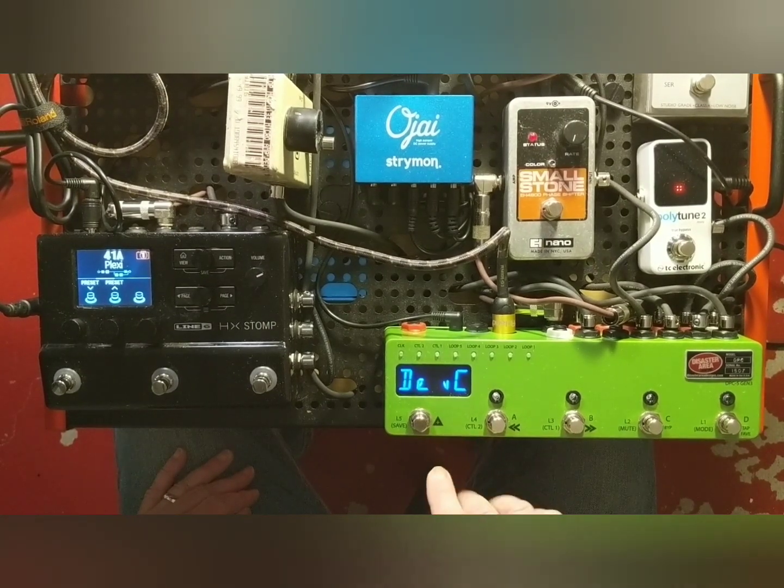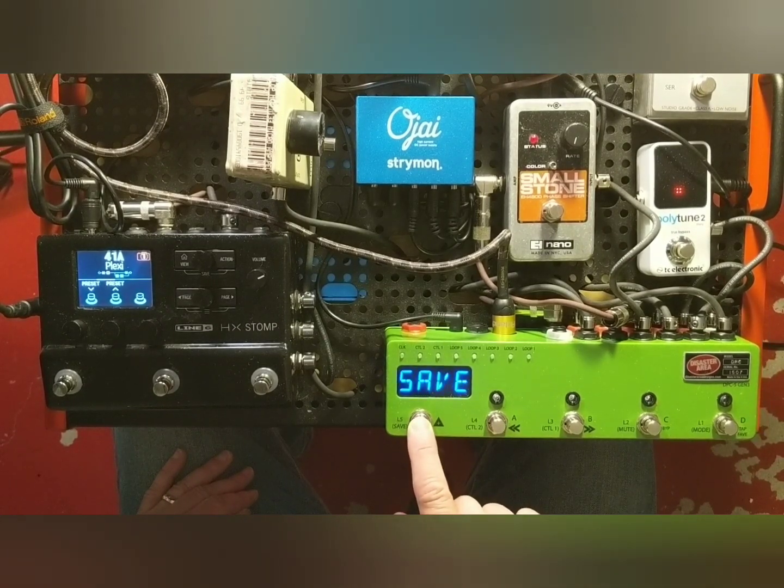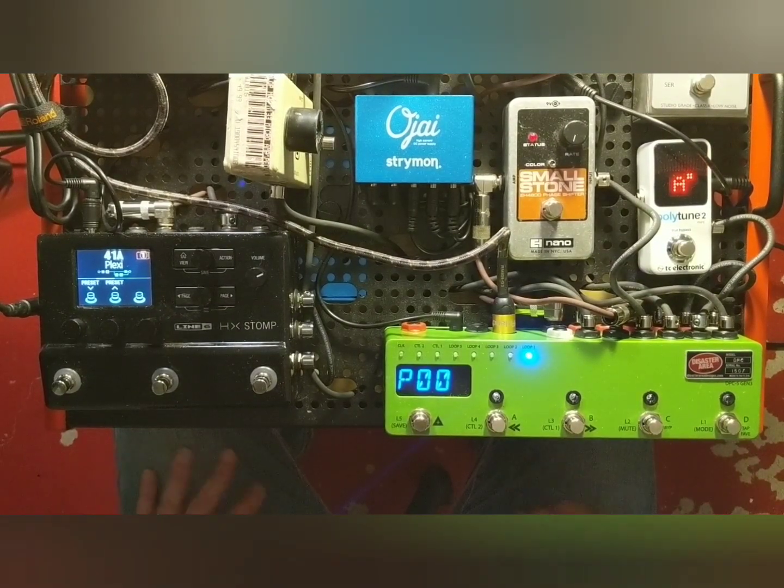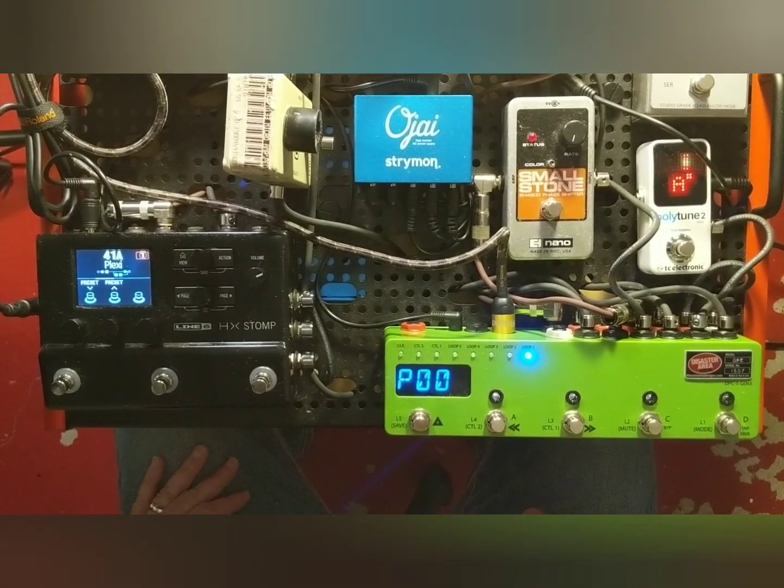Hit plus to get back out here to the main menu. And then I'm going to hold in the L5 save button, which will allow the device to boot back up and it will remember all my settings. Now we're at the normal operation of the Disaster Area.